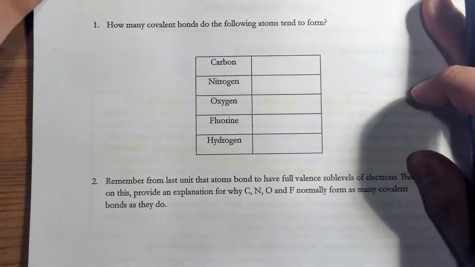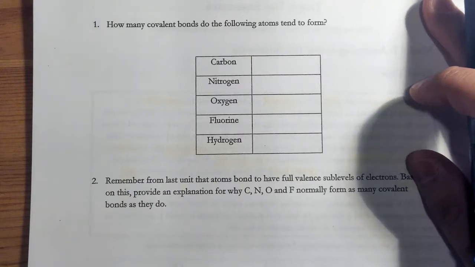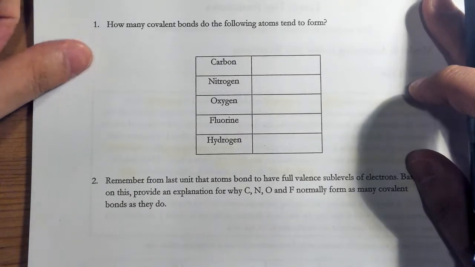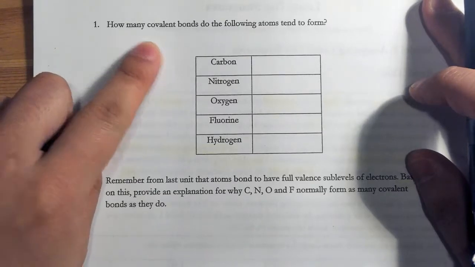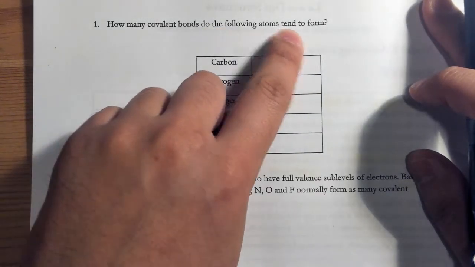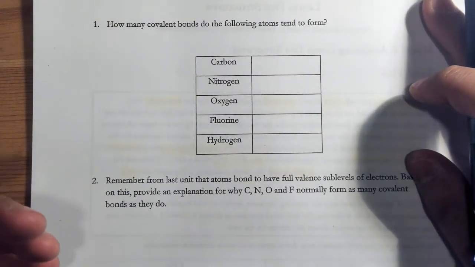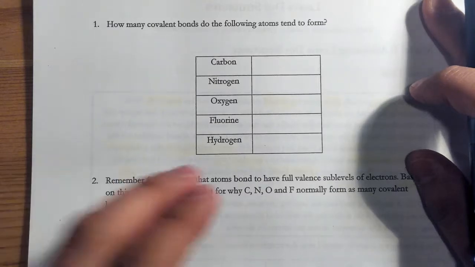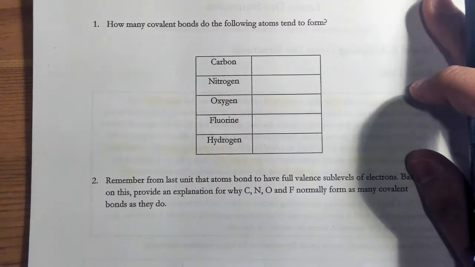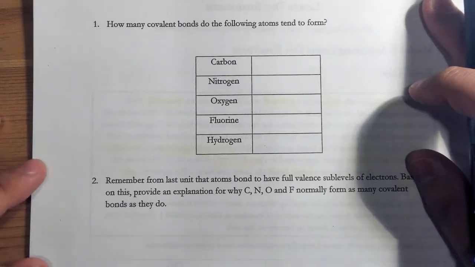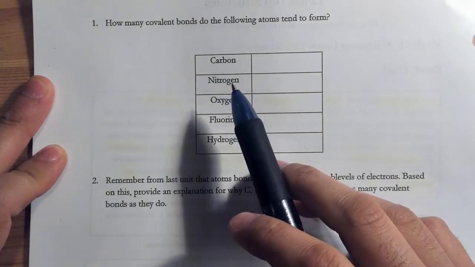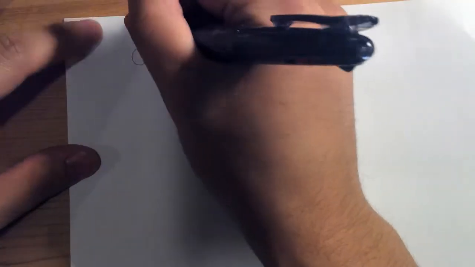Alright, so before we actually move on to drawing the Lewis dot structure, we're going to solve some problems. So first of all, the first question is, how many covalent bonds do the following atoms tend to form? There are two possible ways. There's a visualizing way to solve this problem, or you can look at the periodic table. So first, for carbon, I'm actually going to draw on a separate sheet of paper. So carbon, C, has 4 valence electrons.